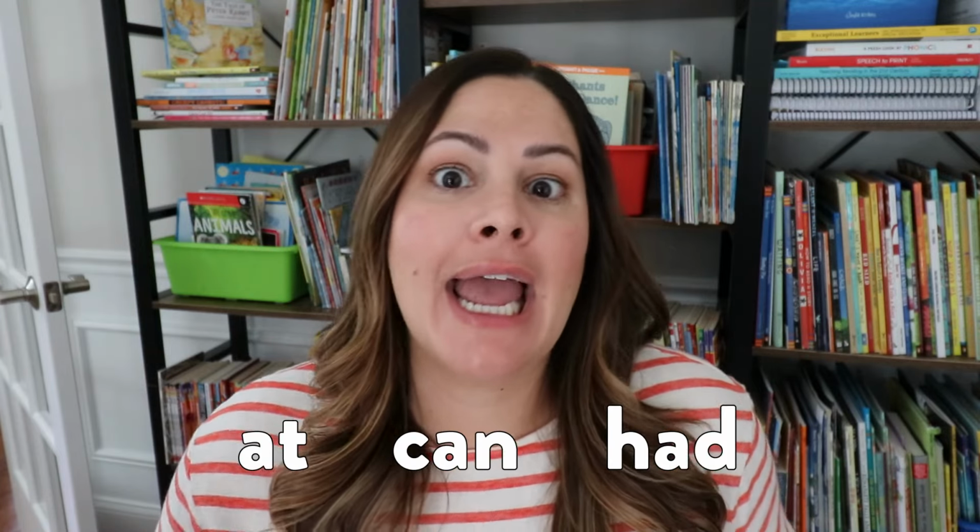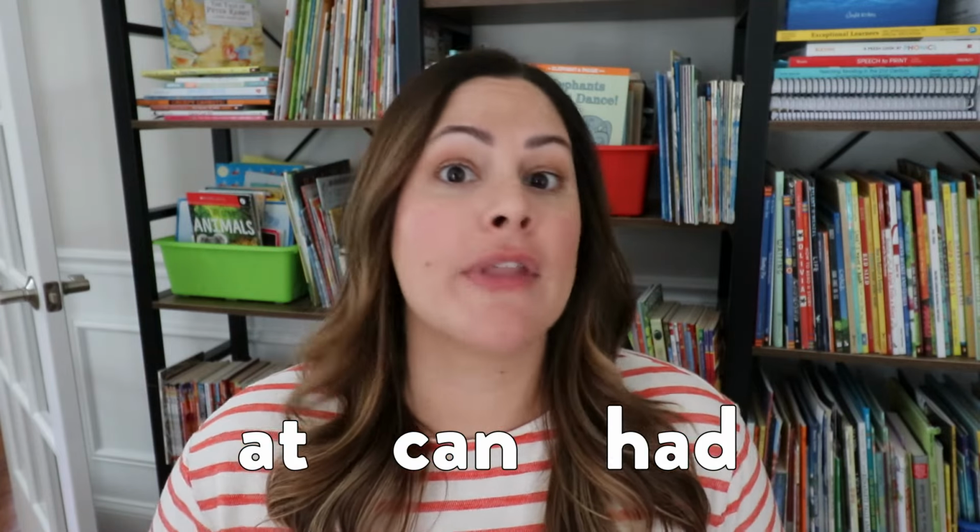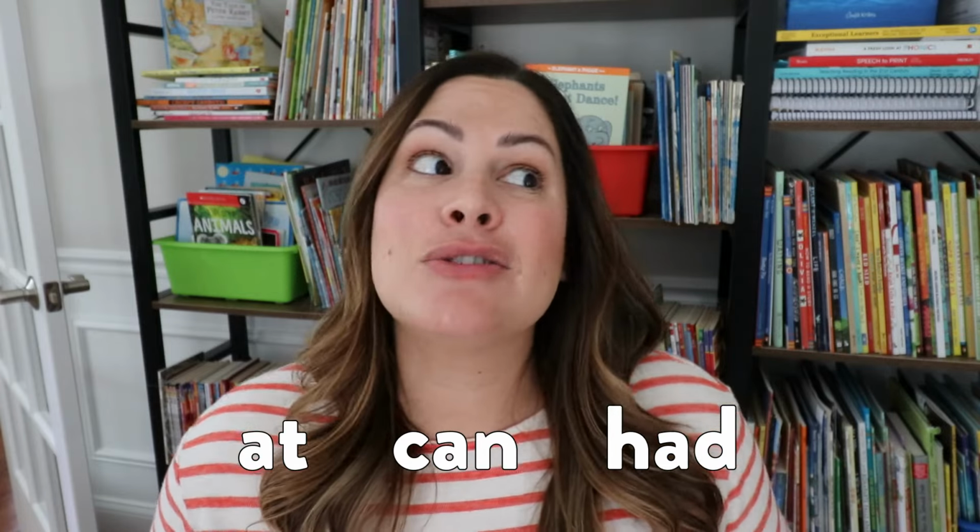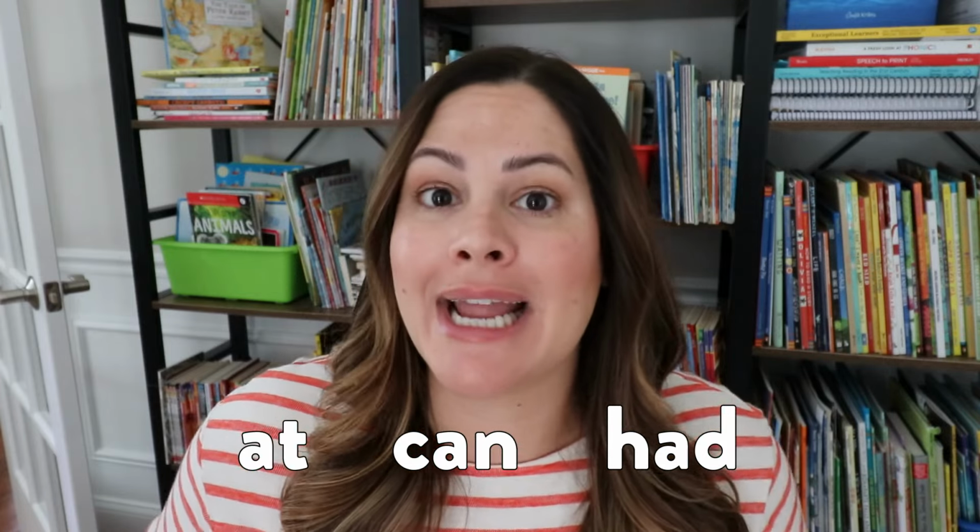So what you want to do is take a look at the list you use, and sort those words into categories by phonics skill. For example, the words at, can, had, all 3 of those words are on the high frequency word list, and they're all decodable. They all have that short A sound.